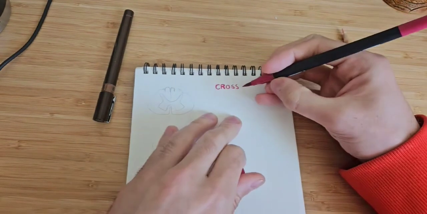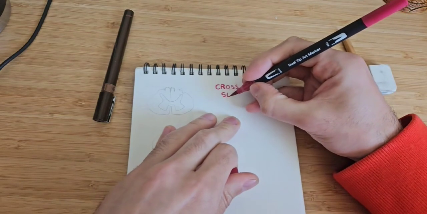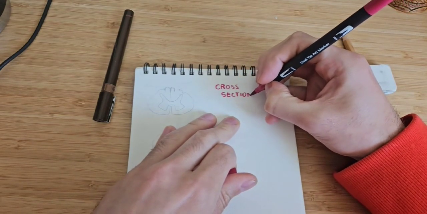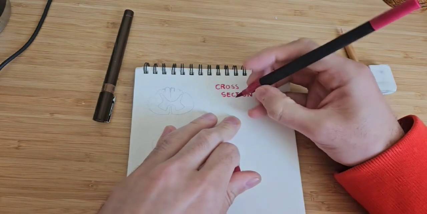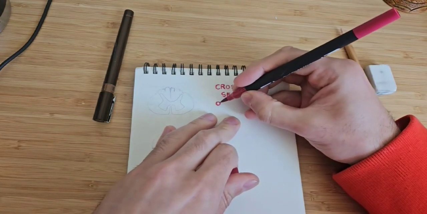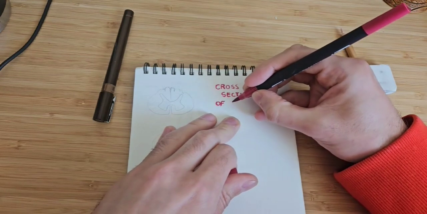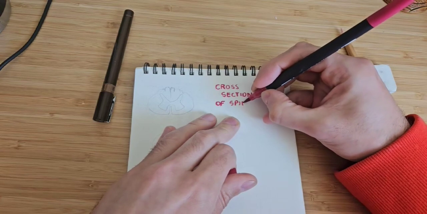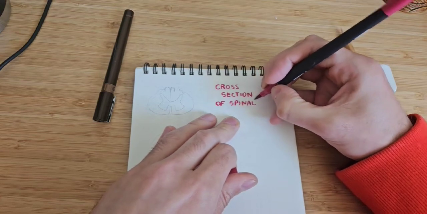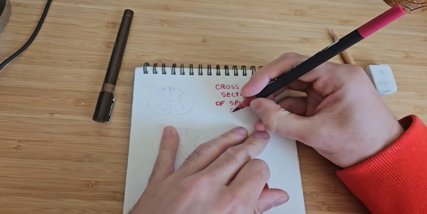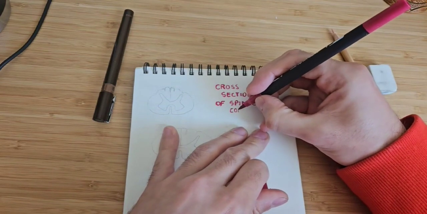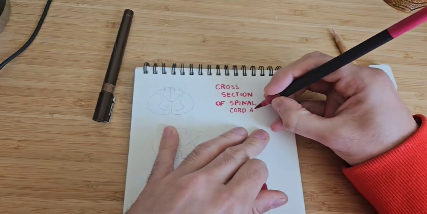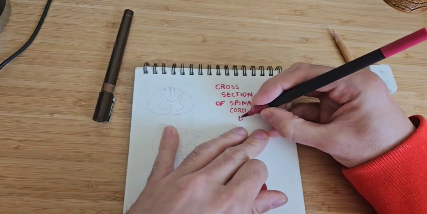Cross section of spinal cord at different levels.